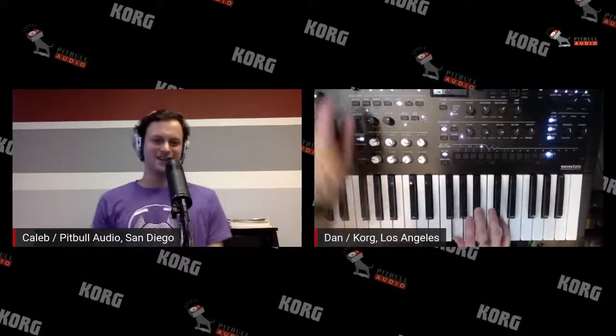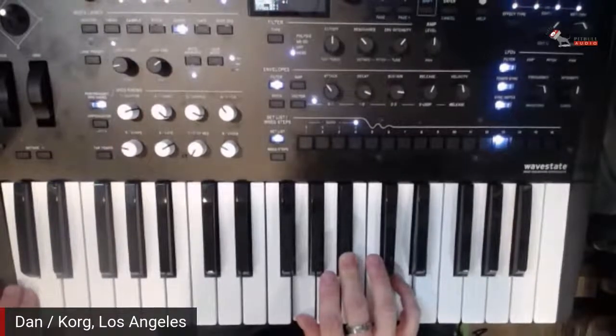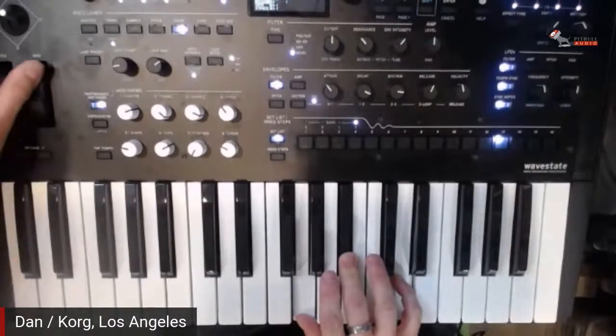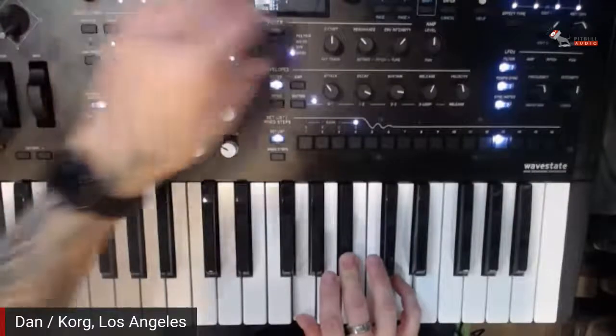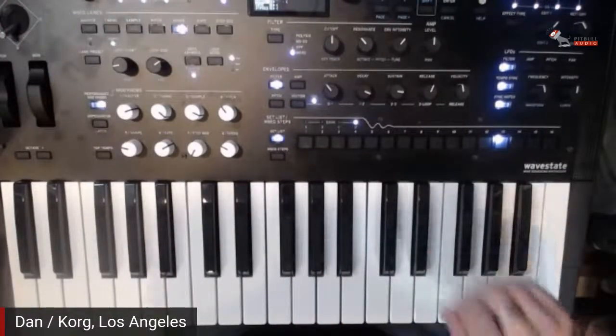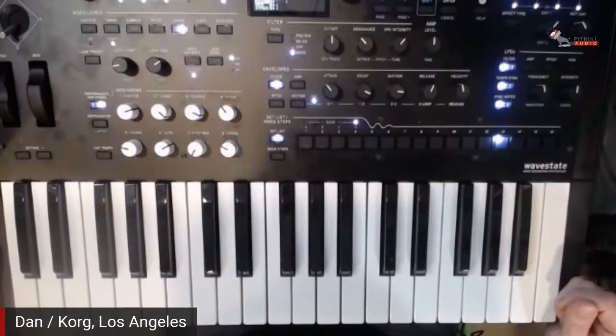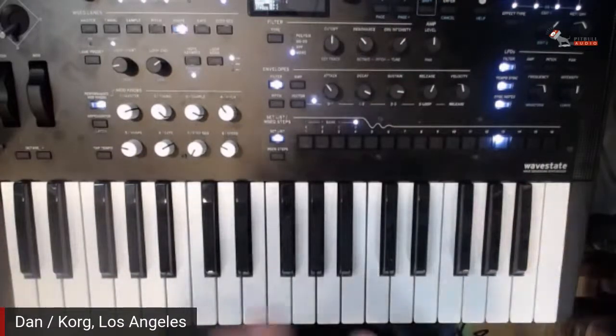Yeah, and again, if you're a sound designer, there's so much that you can do in this. I mean, it's pretty much limitless. Yeah, I certainly think if you were doing scoring or any kind of original soundtrack, this thing would go miles further than the Minilog.